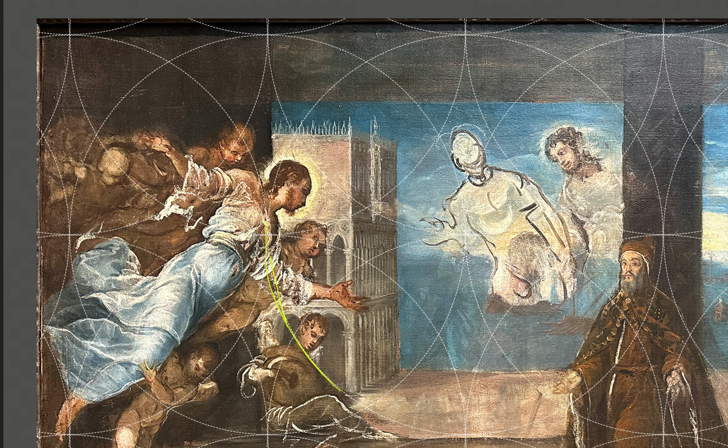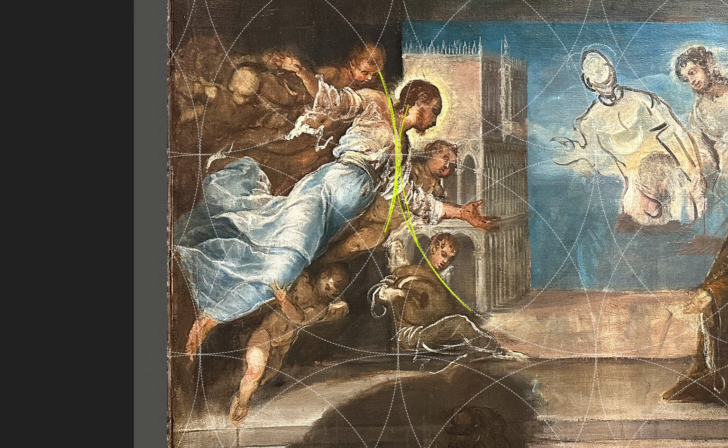But look at these figures here, the chest and torso of Christ the Redeemer, his robes, his foot, clear compass marks passing across his foot right there. Clear compass marks right there as well.